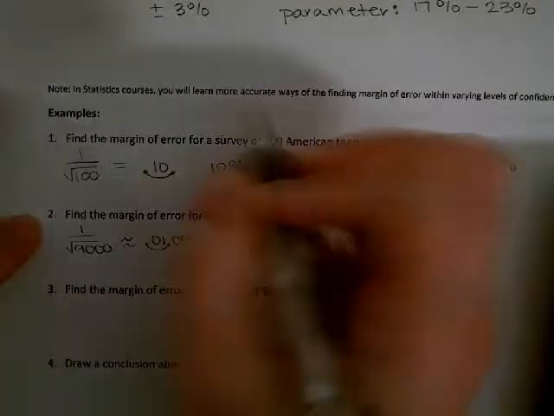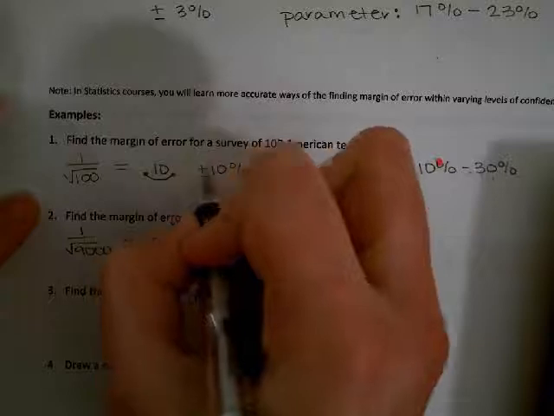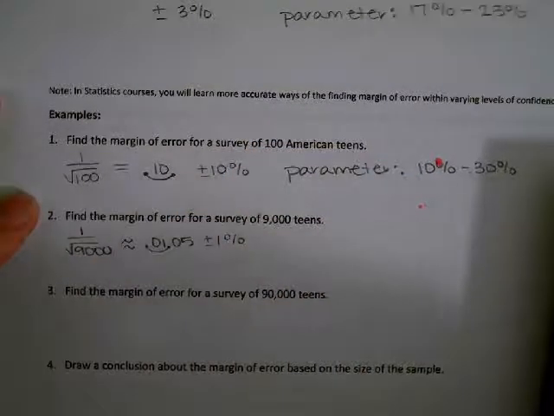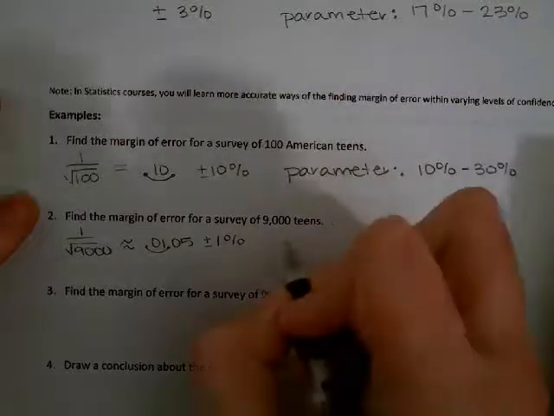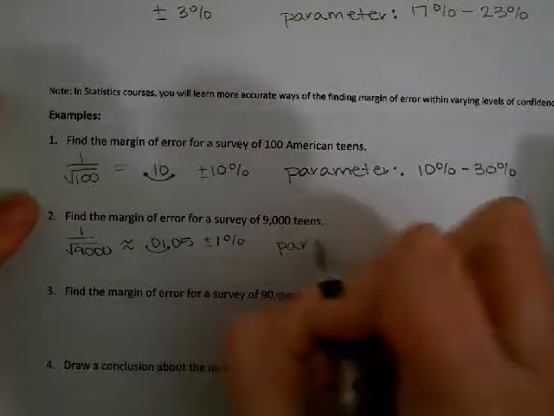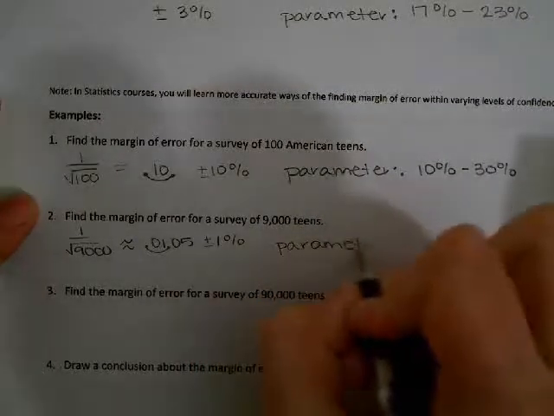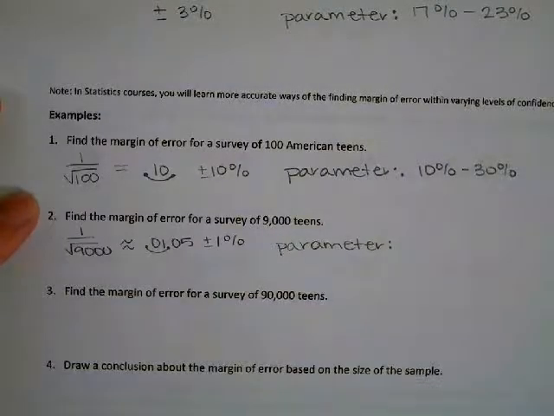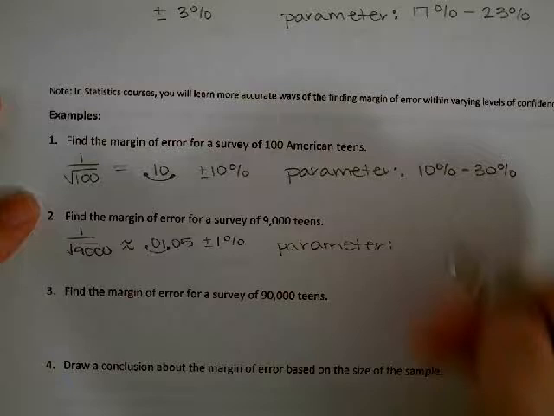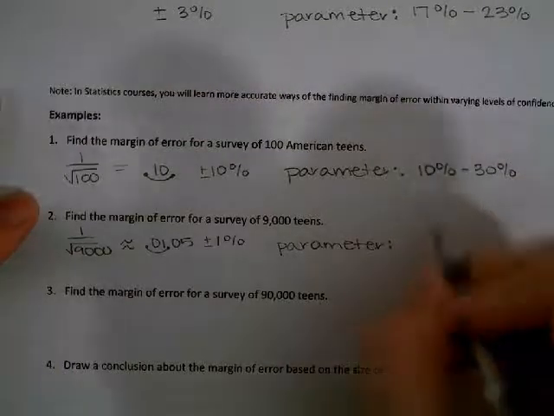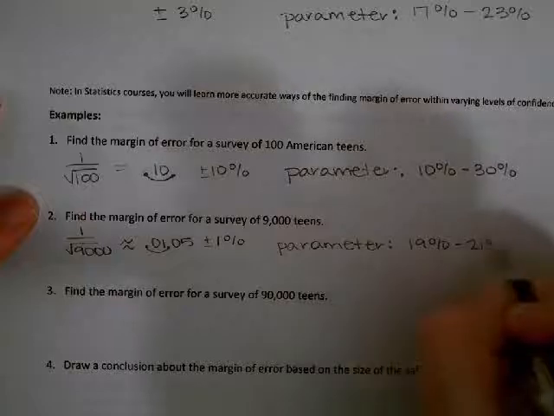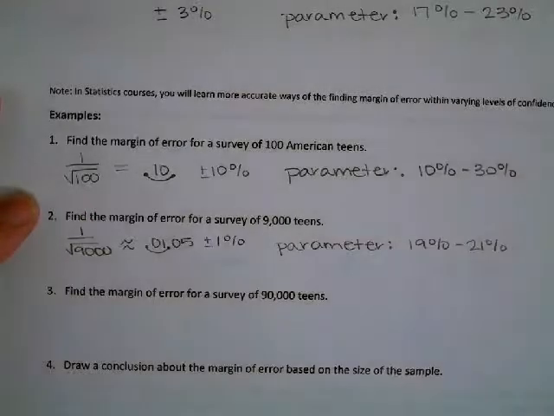And here I'll go back and put plus or minus. Plus or minus. And so that would mean that the conclusion that we could make based on the survey was that the population parameter was somewhere between 19 and 21% of the 31 million American teens favored ski jumping.